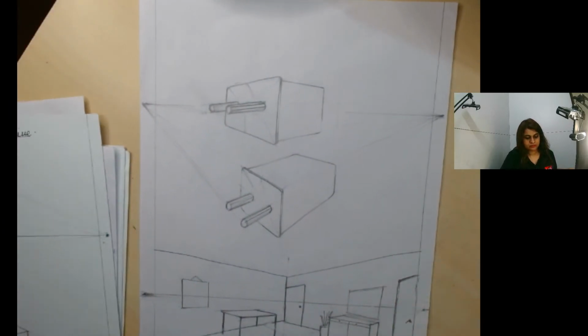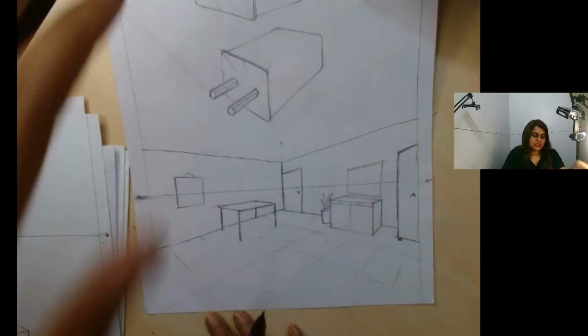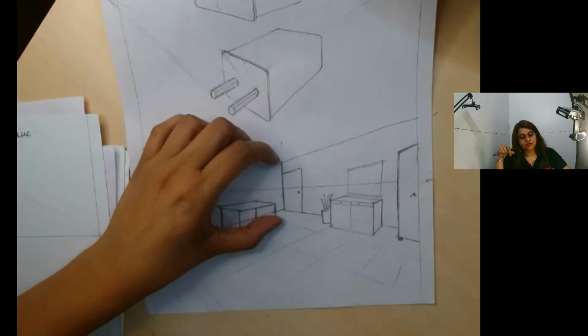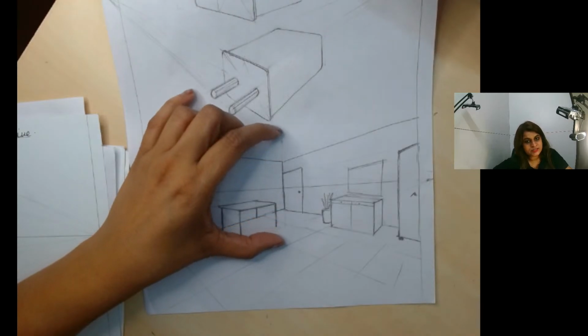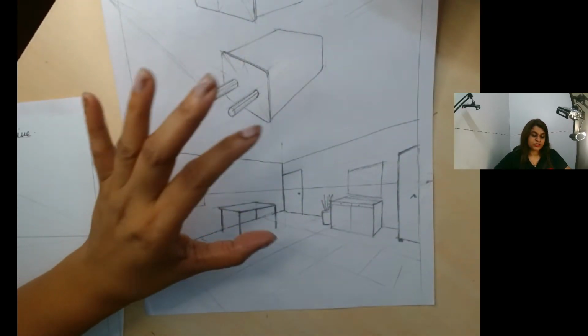Here we had a chart on eye level, above and below eye level, and a basic sketch of a room. This is not an interior sketching session, so we just did the basics of how to take the walls and how to determine the height. Please remember, if you are increasing the height, it depends on how much space you are using.